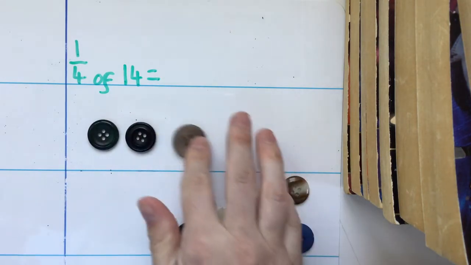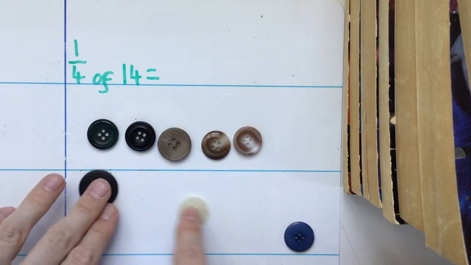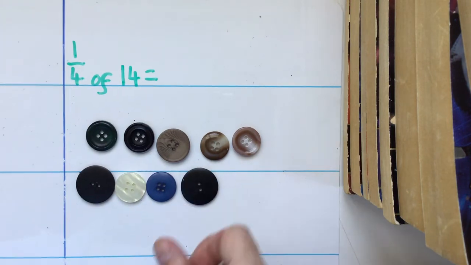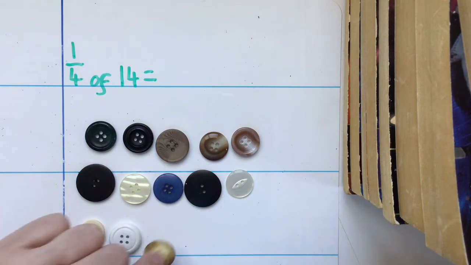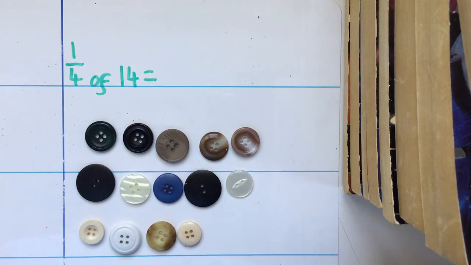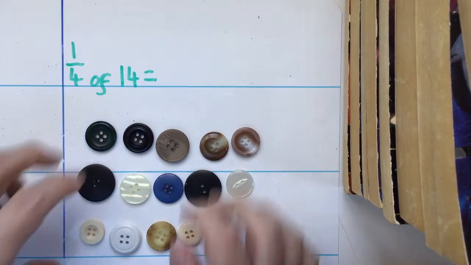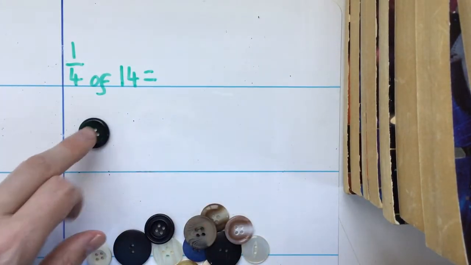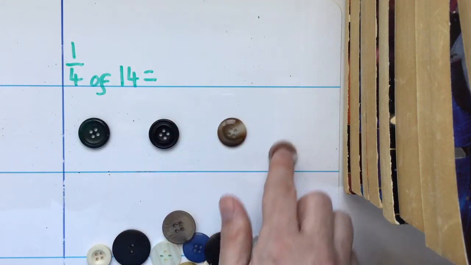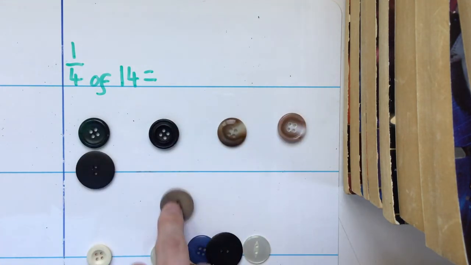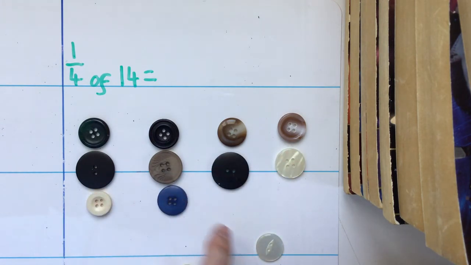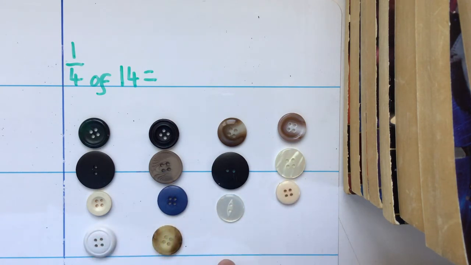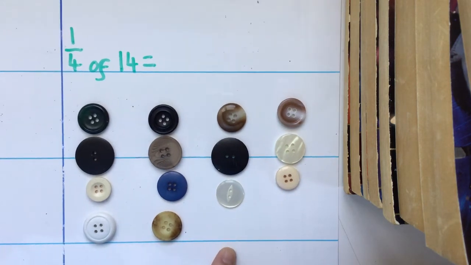Now I need to count my buttons again and make sure I've got 14. It says 5, 6, 7, 8, 9, 10, 11, 12, 13, 14. So there's my 14. I need to put them into 4 groups. So 1st group, 2nd group, 3rd group, 4th group. 1st group, 2nd group, 3rd group, 4th group. 1st group, 2nd group. Oh dear, it looks like I've run out of buttons.